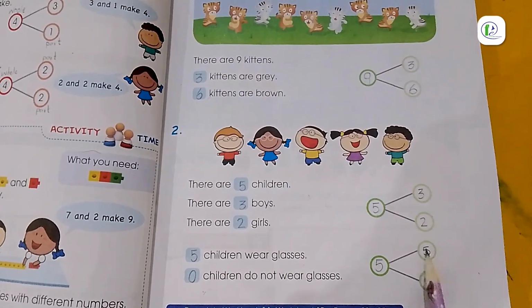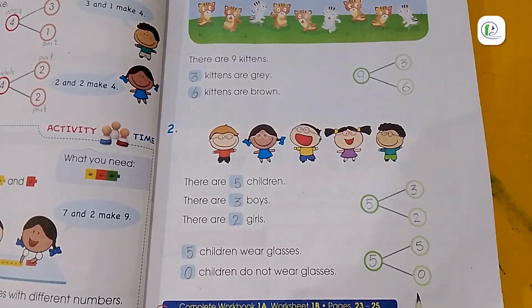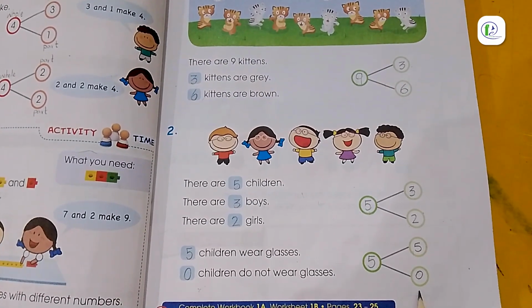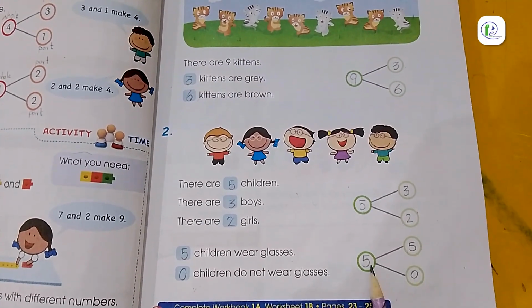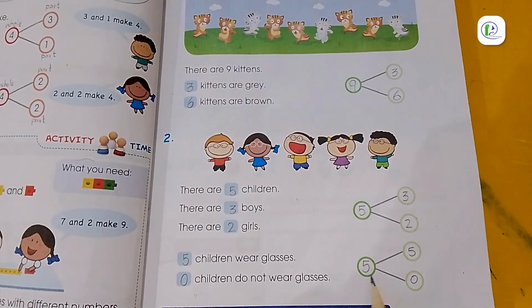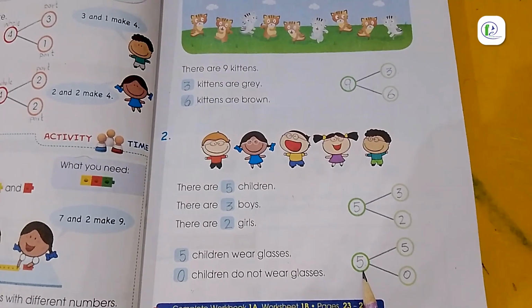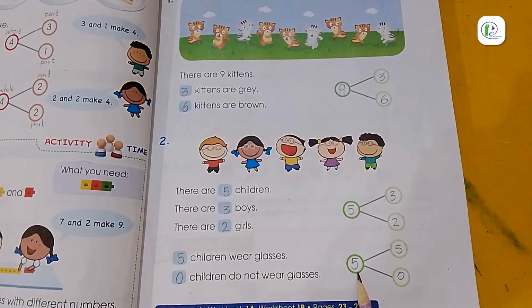5 children. 5 children wear glasses. 0 children do not wear glasses. 5 plus 0 is equal to 5. 5 and 0 makes 5.